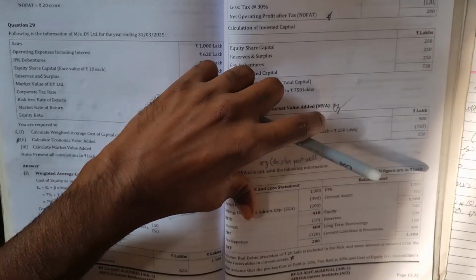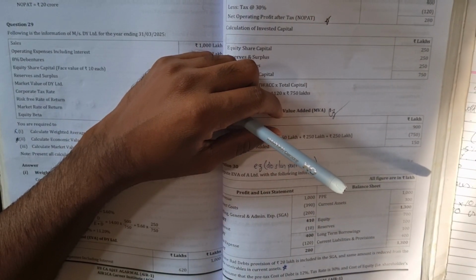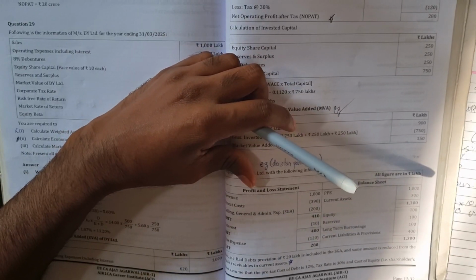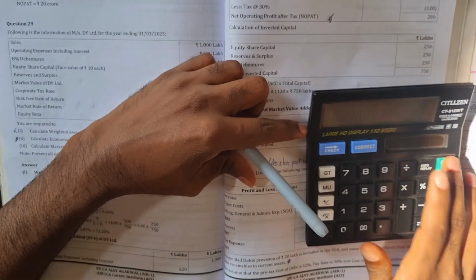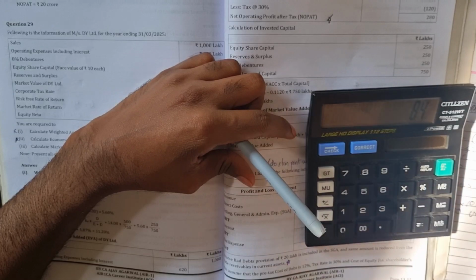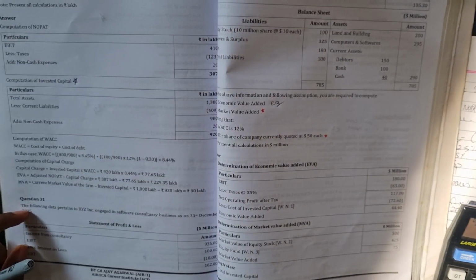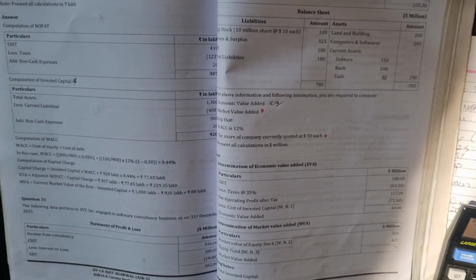Also assume the pre-tax cost of debt is 12%. So we have to do minus 30% now. So 12 minus 30% is equal to 8.4%. Next we have cost of equity. Cost of equity is 8.45%. They have given it directly in the question.